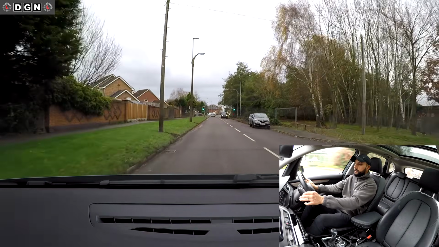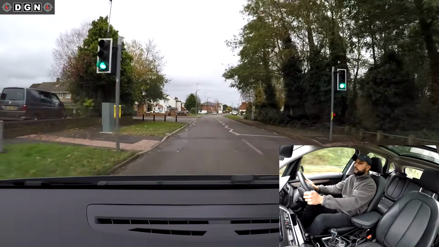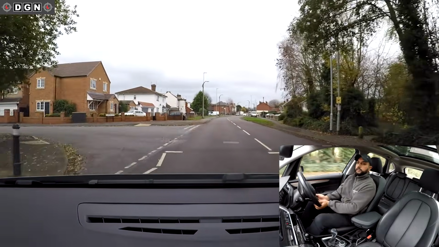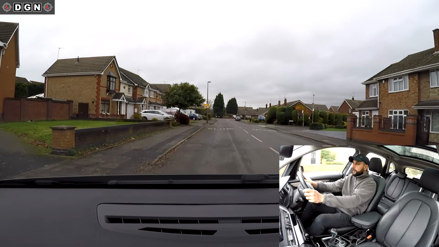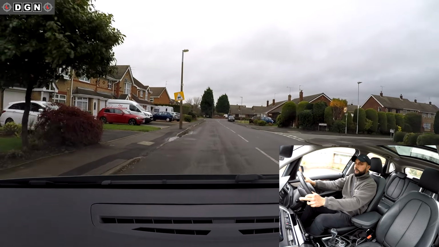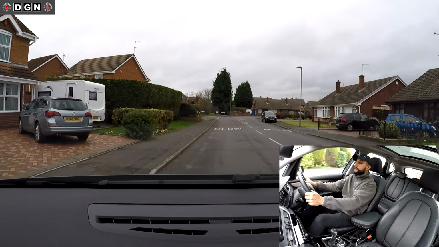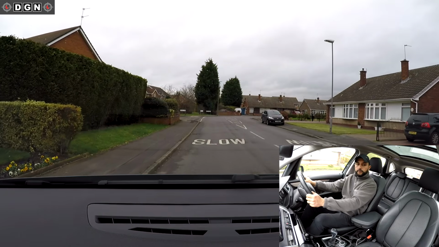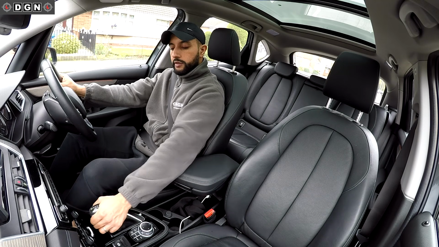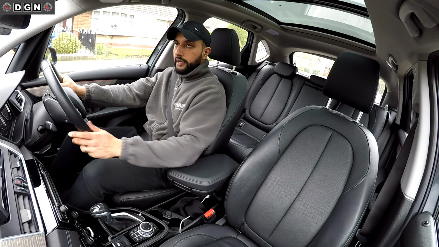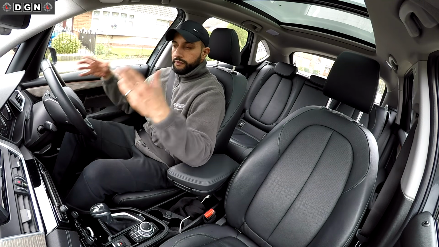And again, at this left turn, all I need to do is gently brake and just take the turn. And to park up, again, same thing, just gently braking. And once I've stopped, I'm going to select park, apply the handbrake, and now I can take my foot off the brake pedal. So yeah, that was a lot easier, wasn't it?